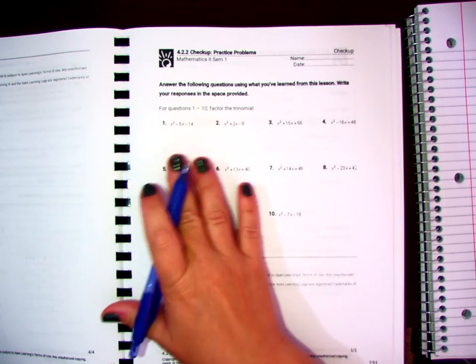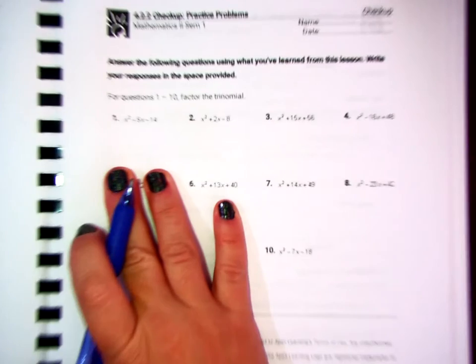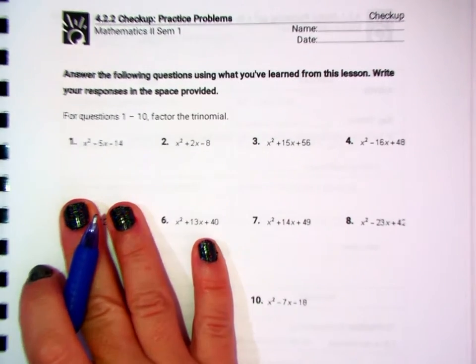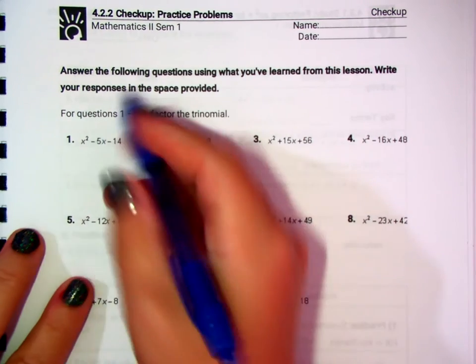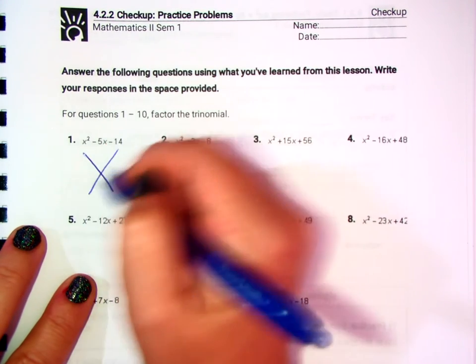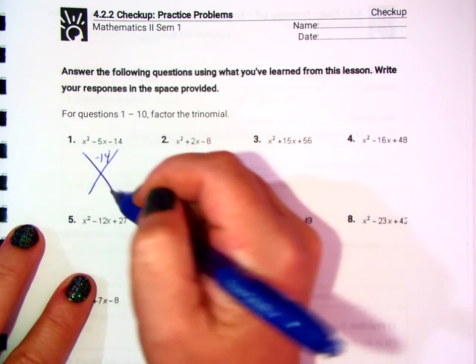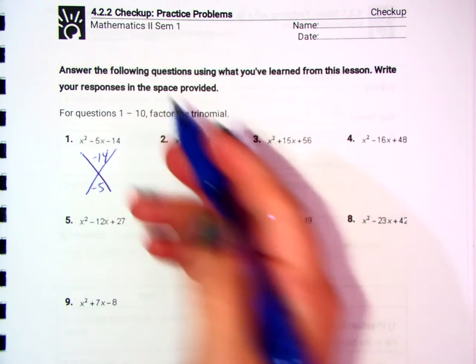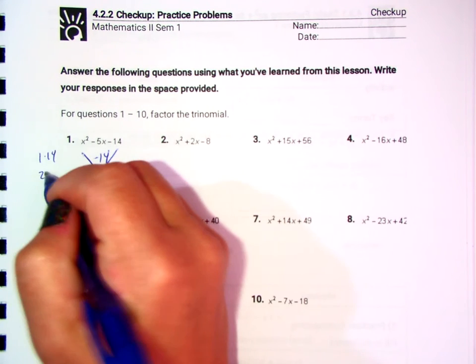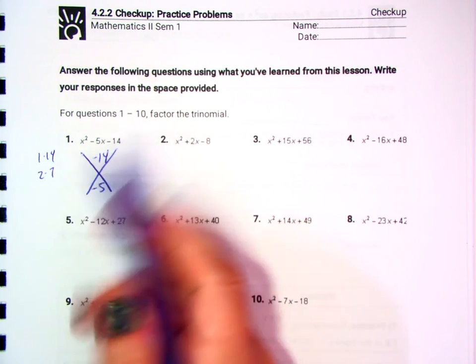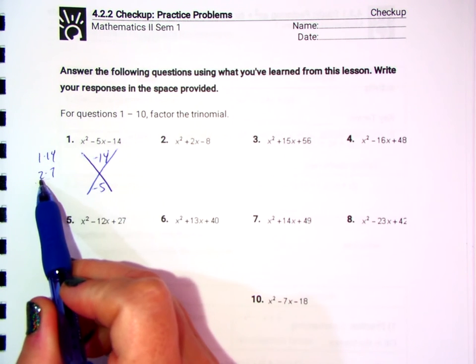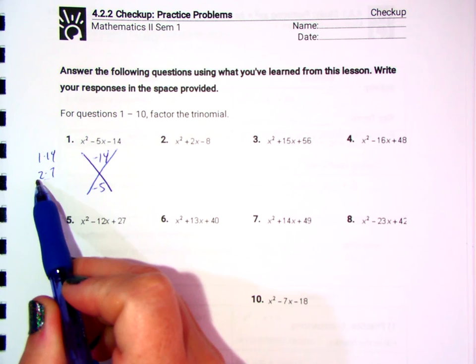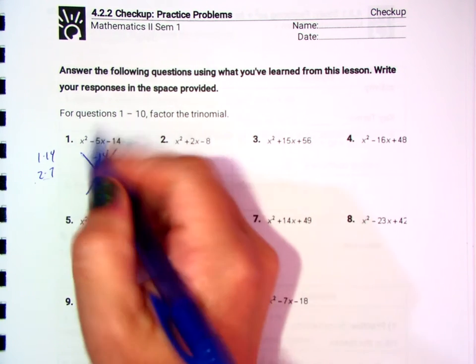All right, let's practice some factoring here on this 4.2 checkup. So we're taking a look at this and we're trying to decide what times what makes a negative 14 and subtracts or adds to a negative 5. So making a list of factors, 1 times 14, 2 times 7, those are our only two possibilities. So looking at 2 plus 7 doesn't make this, but minusing those does make a 5.